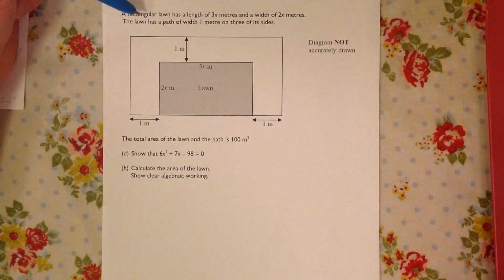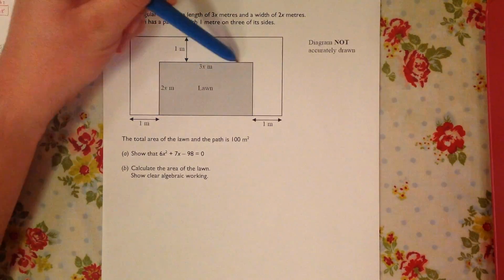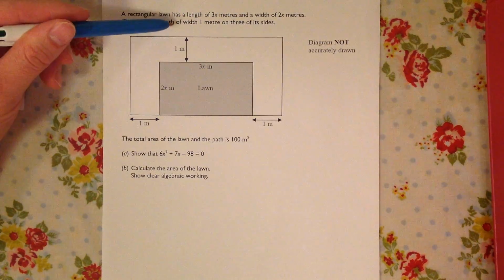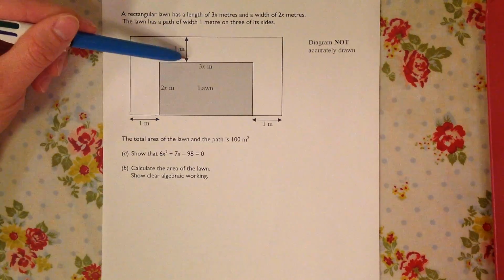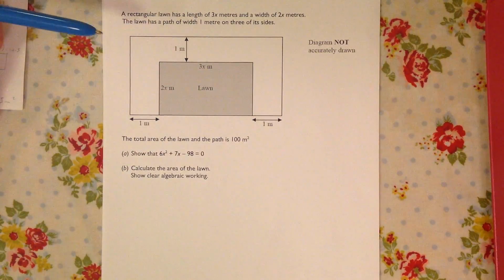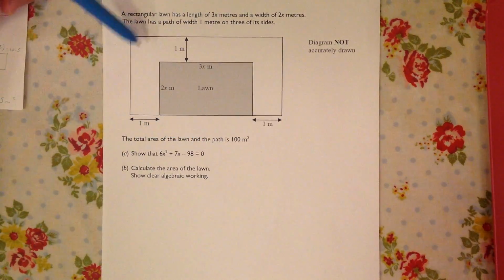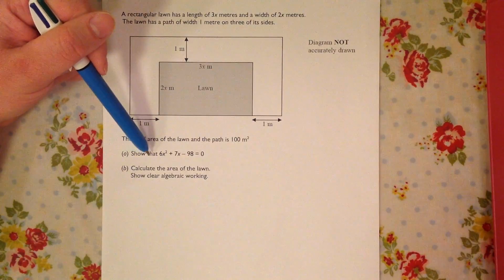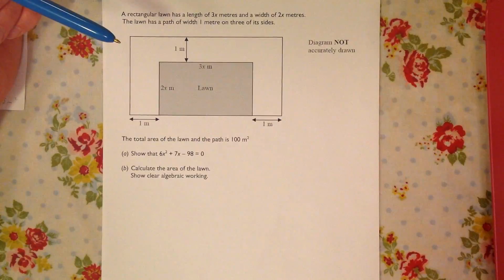So, a rectangular lawn has a length of 3x meters, and that's given there, and a width of 2x meters, and that's given there, and then it's surrounded by a path of 1 meter on all three sides. So a meter there, a meter there, and a meter there. So we're going to be able to establish some dimensions here in a minute if we need to. It then says the total area of the lawn and the path, so basically the whole rectangle here, is 100 meters squared. Part A, show that 6x squared plus 7x minus 98 equals 0.